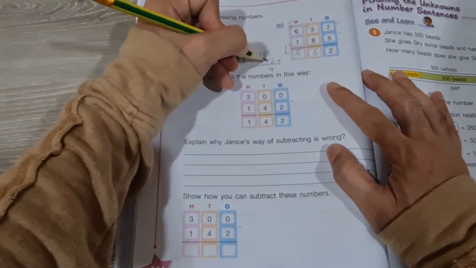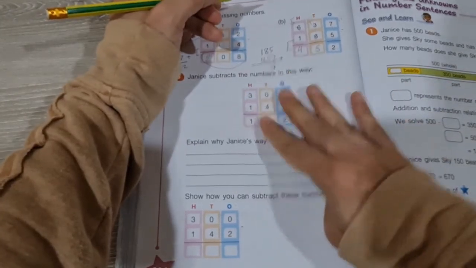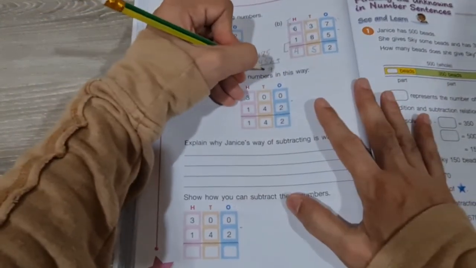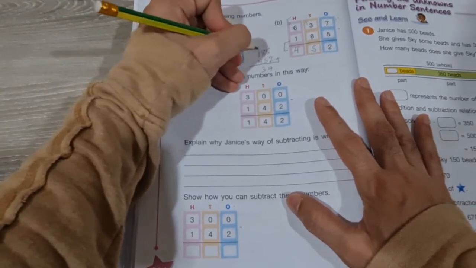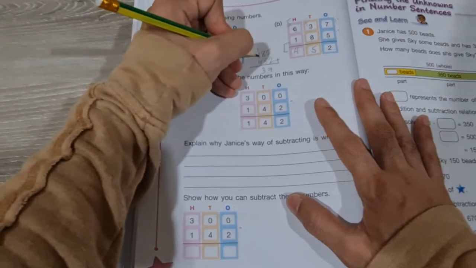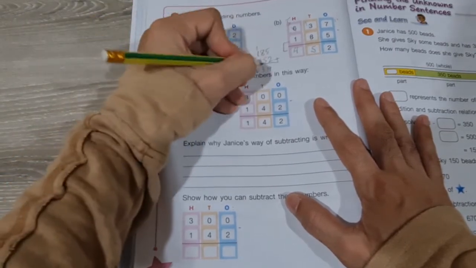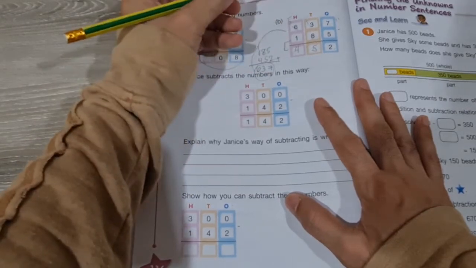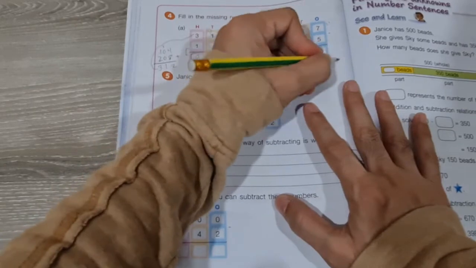8 plus 5 is 8 in your mind. 8, 9, 10, 11, 12, 13. 13 and put 1. Carry 1. So 1 plus 1 is 2. 2 plus 4 is 6. Is it the same? Yes. So our answer here is correct.